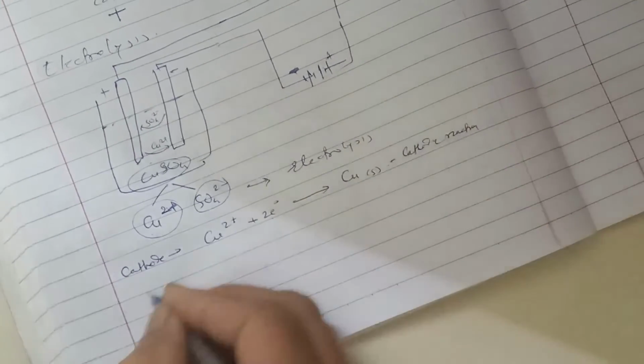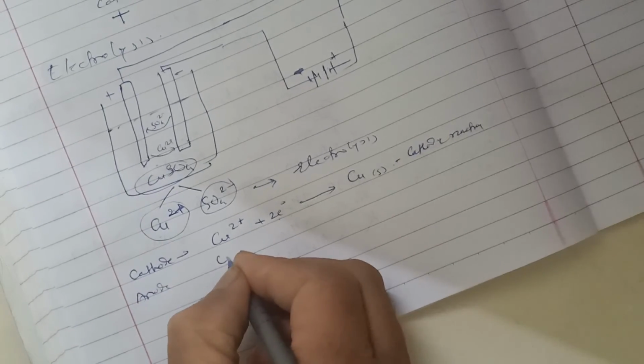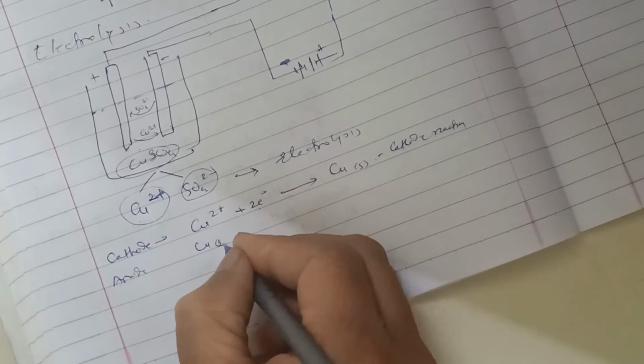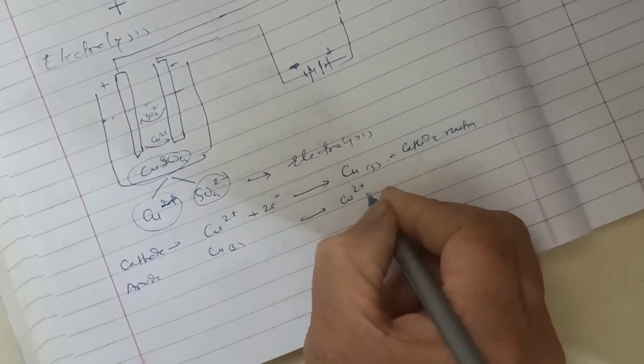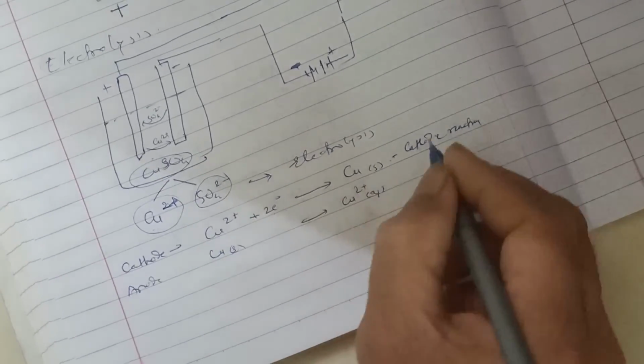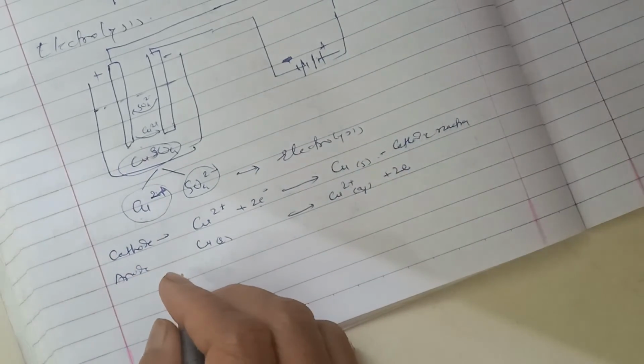And at the anode, what happens? The SO4, which is in aqueous form, loses two electrons.